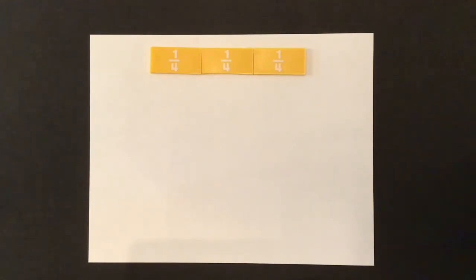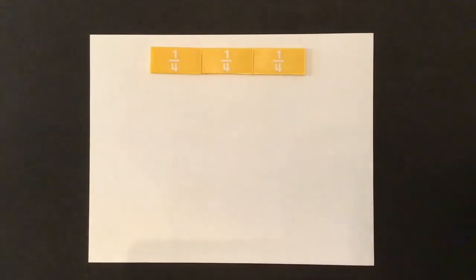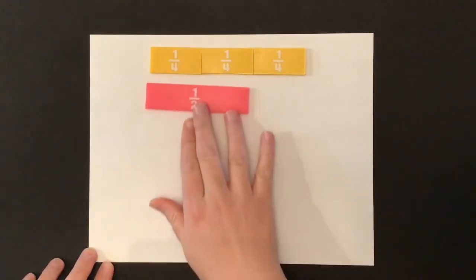If I have 3/4, I know I can look for an equivalent fraction by experimenting with my fraction pieces. I can check to see if 1/2 is equivalent.